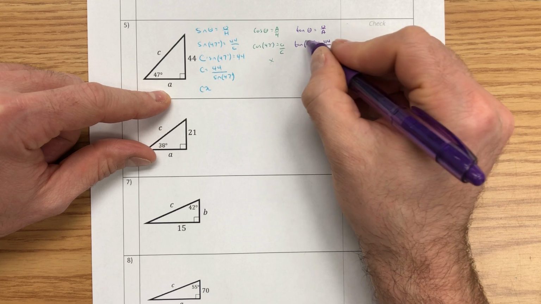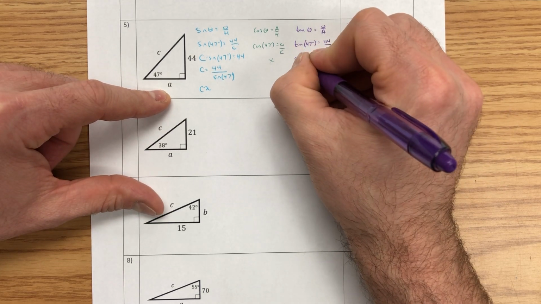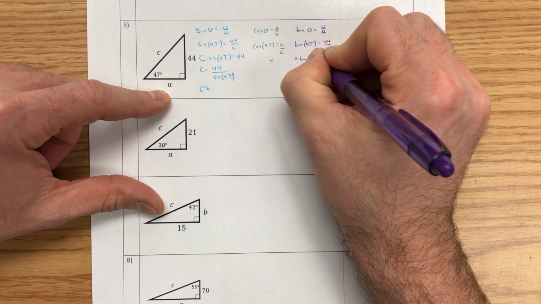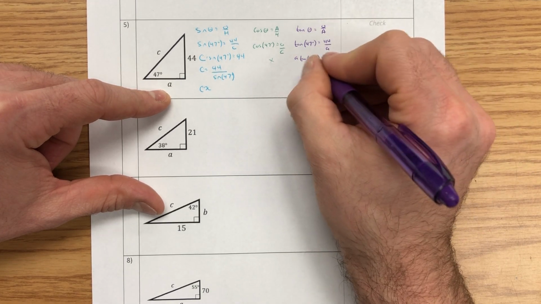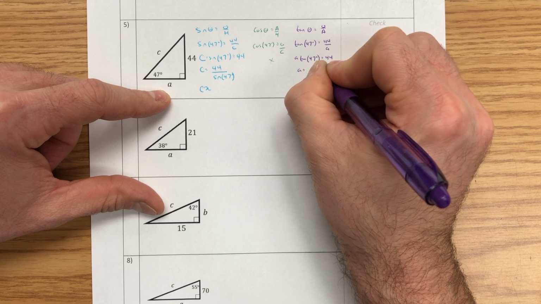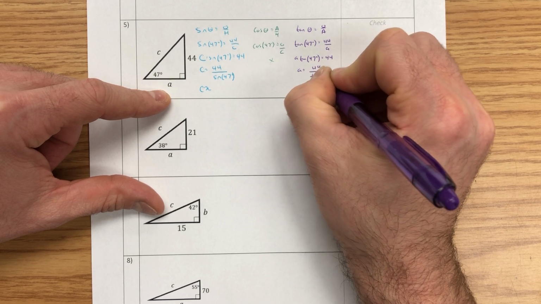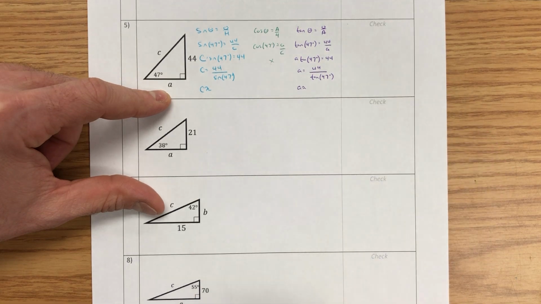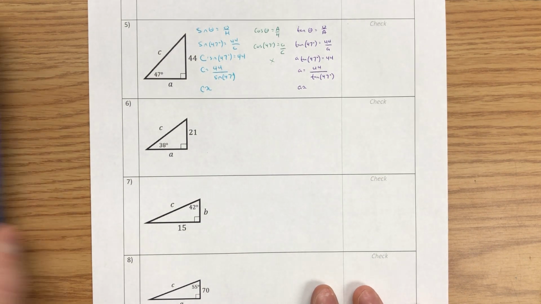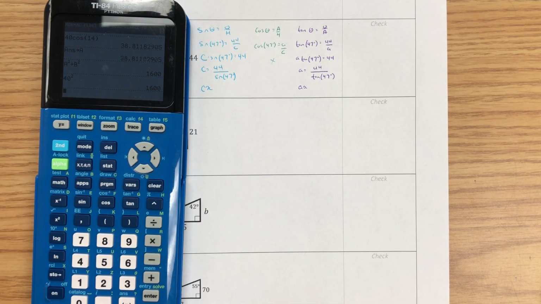Again, I'm going to have to multiply both sides by a to get it out of the denominator, and then divide by that trig function right here in order to solve for what a is. So let's figure out what c and what a are.